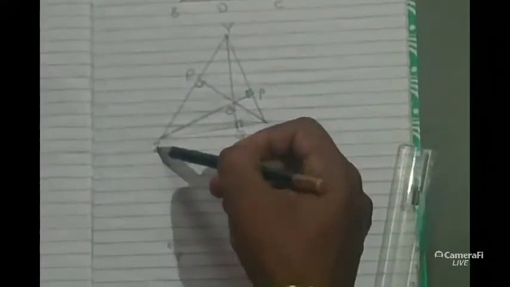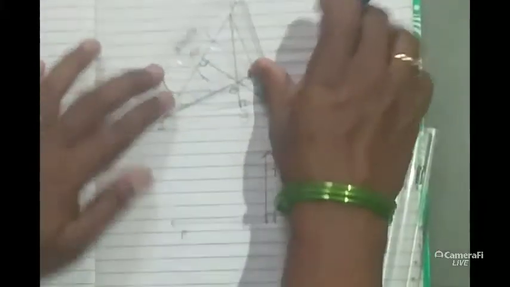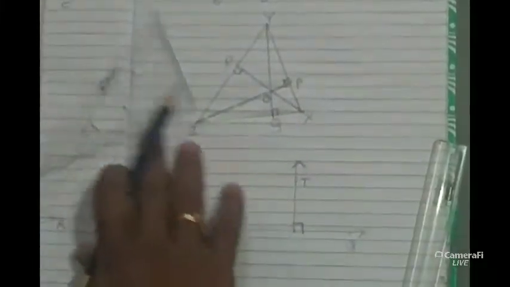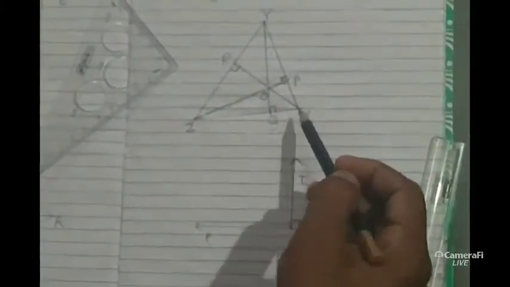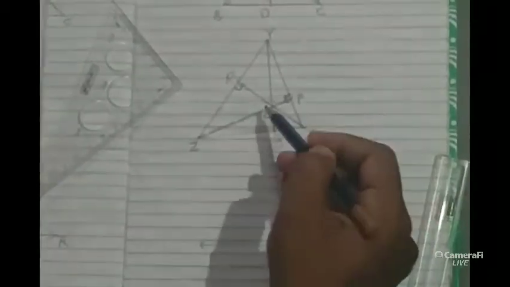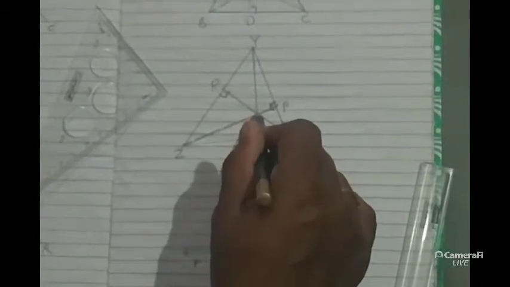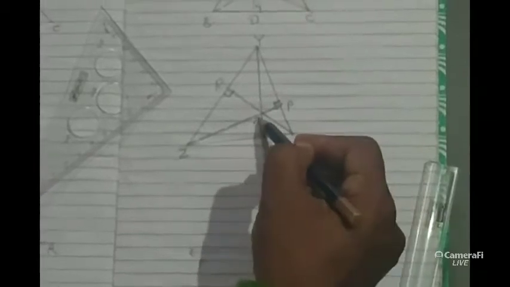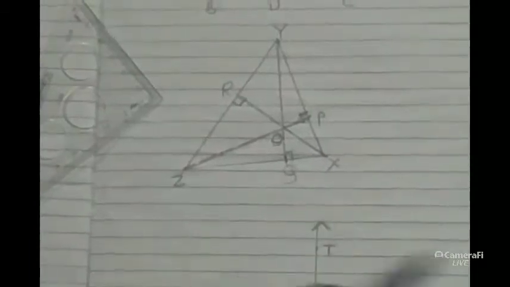And now through Z we have to take the side XY, adjust the sides and then draw the third altitude, that is ZP. These are the three altitudes through the three vertices of triangle XYZ. Now these three altitudes cross each other in a single point, that is O. It is a point of concurrence, and it is called the orthocenter of the triangle, and it is denoted by the letter O. Like this we can draw altitudes of any triangle.